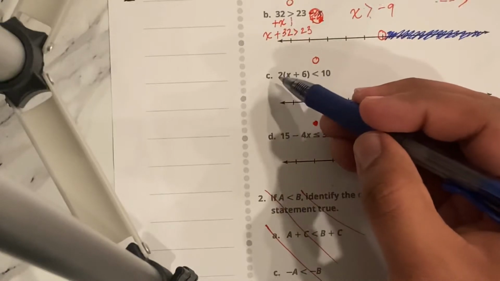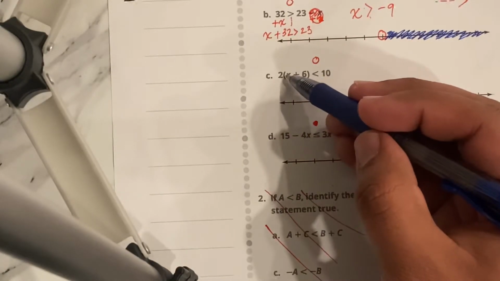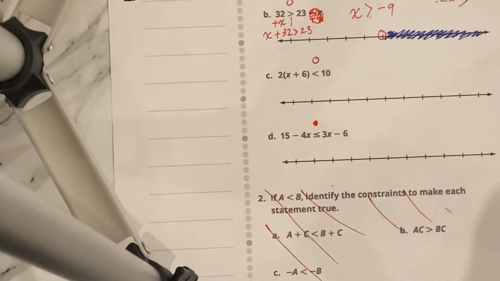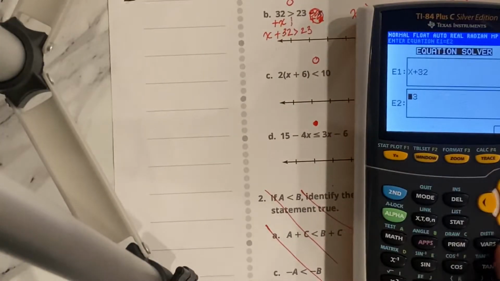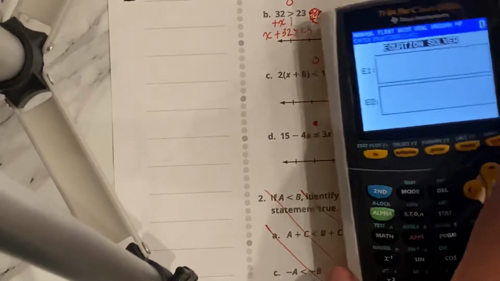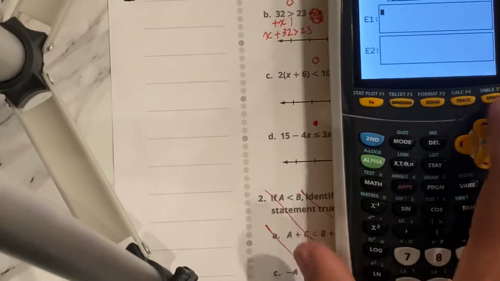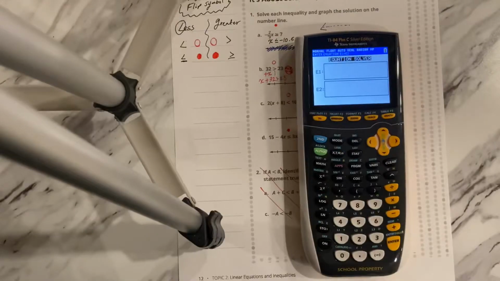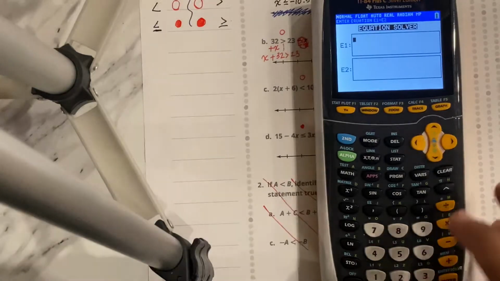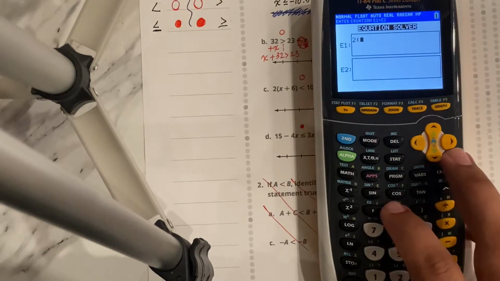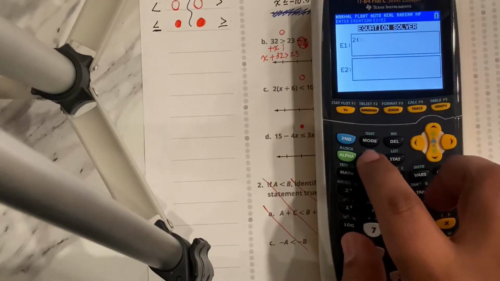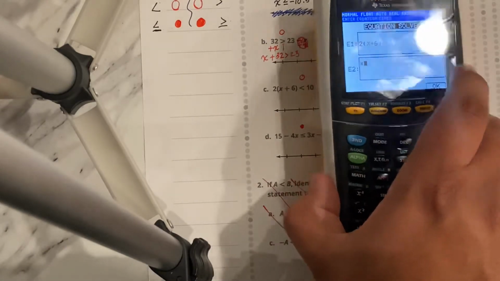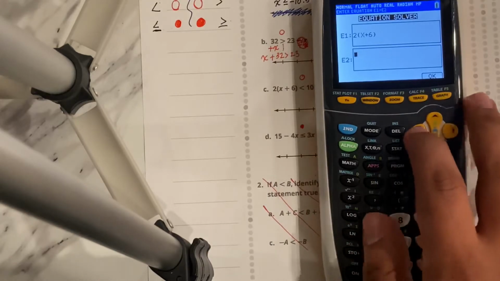Okay, two more examples. I have my x on the correct side. I can see it's positive, so I can leave the symbol alone, and I can work on the calculator. 2 parentheses x plus 6, x plus 6. I think that's a 10. Yeah, that's a 10. Sorry, let me clear that.